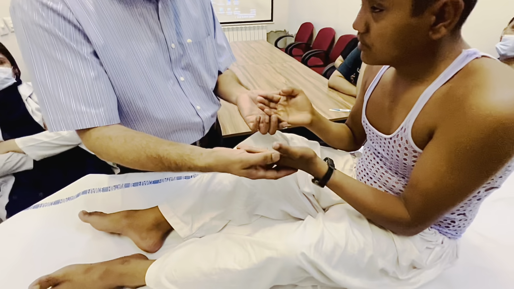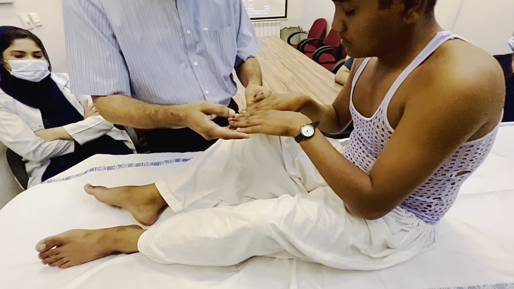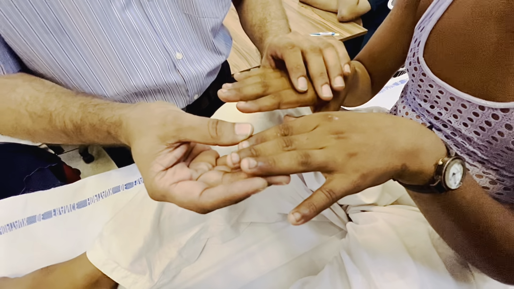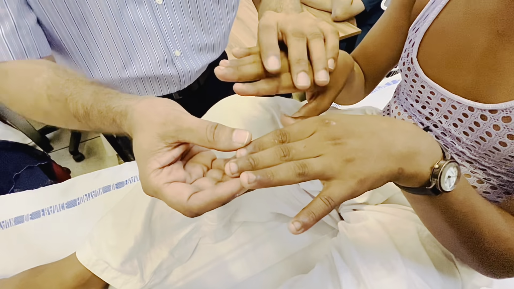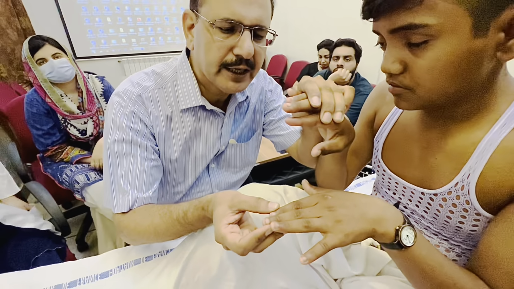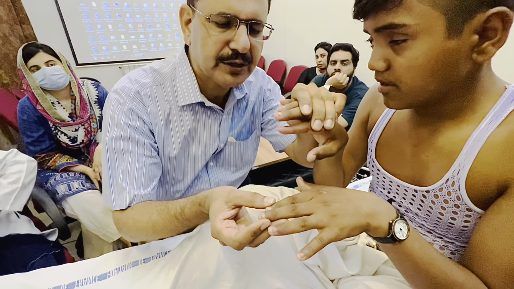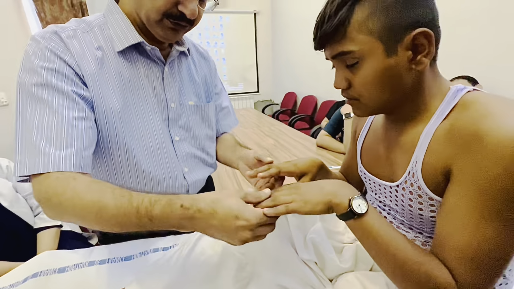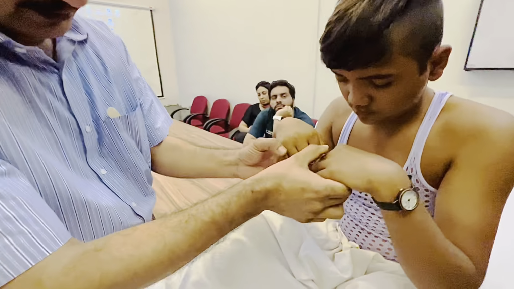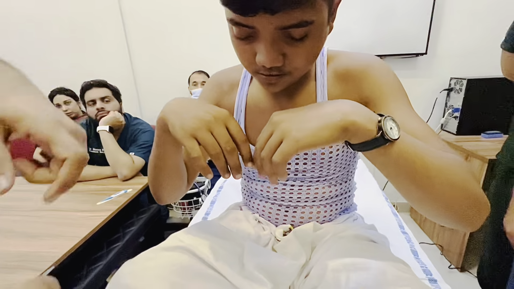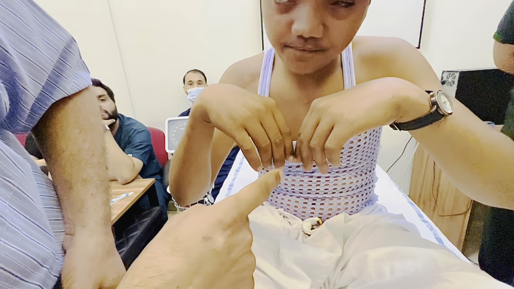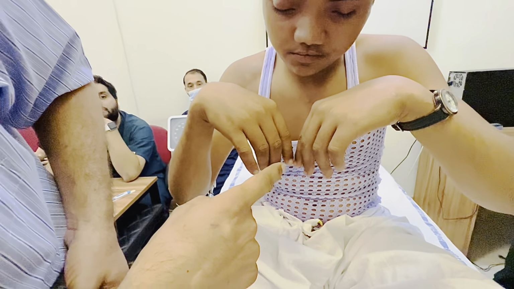Now the examination of nails. Nails can have clubbing and koilonychia. For koilonychia, you have to go at the level of the nails, and nails appear spoon shaped. For clubbing, by doing this maneuver, we can elicit clubbing of the nails.